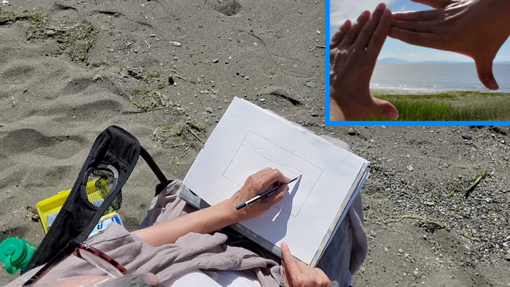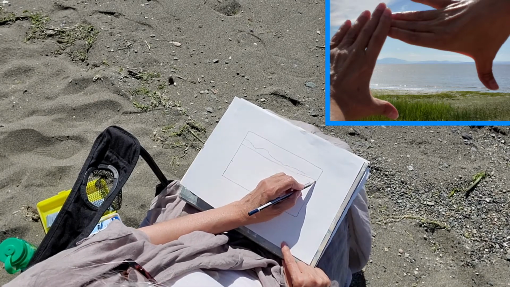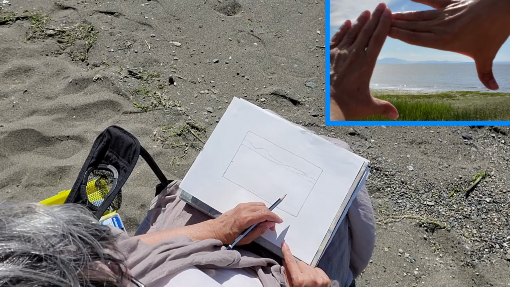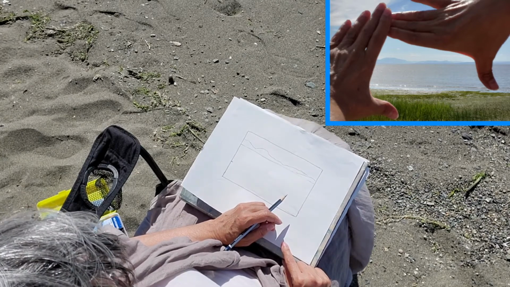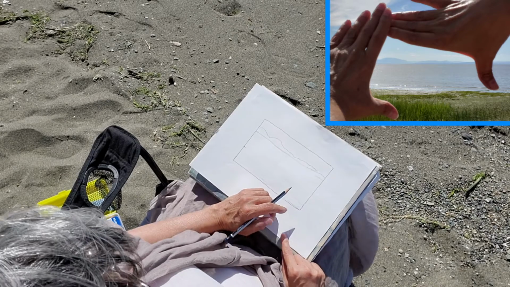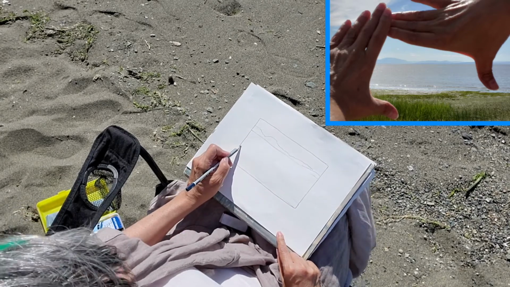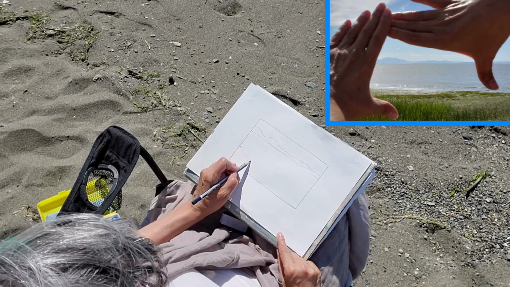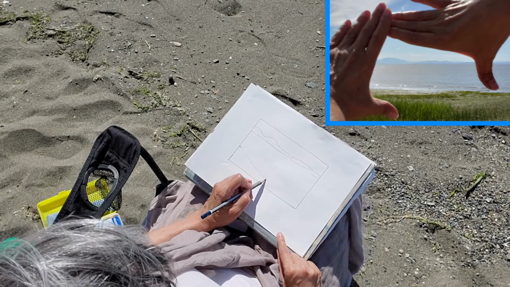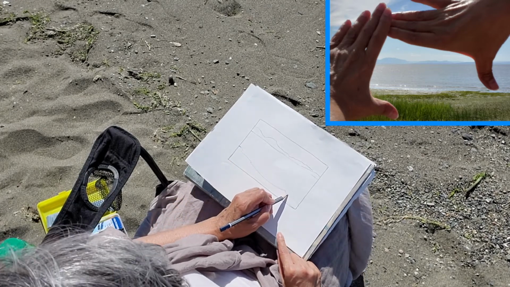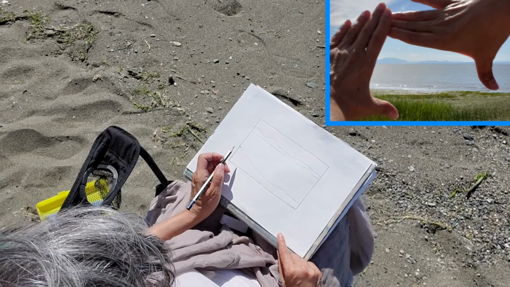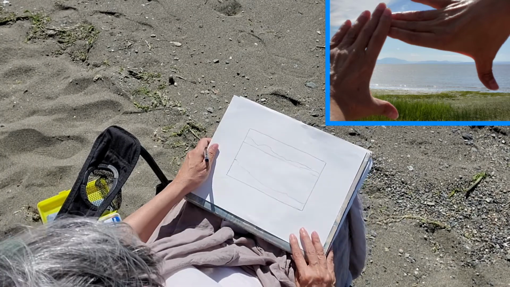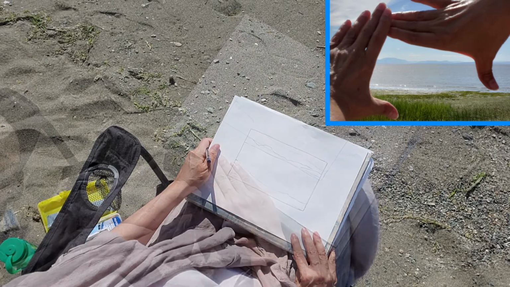And there's a little hill that comes in front of this one. I'm going to keep that quite simple for now. I want to show a little bit of where the edge of the water is coming in, and it has a few little waves like that. So there's my basic lines.